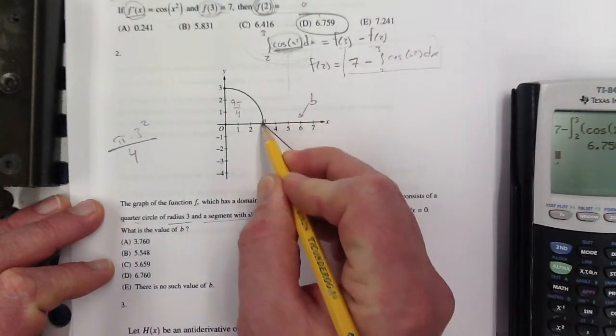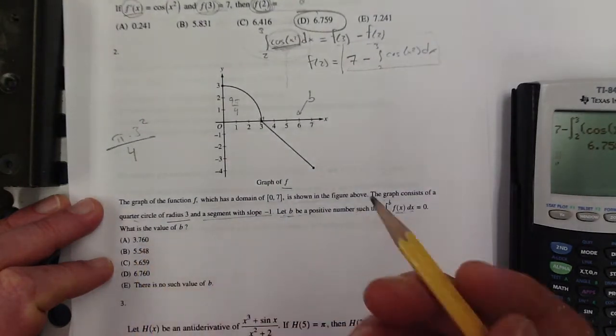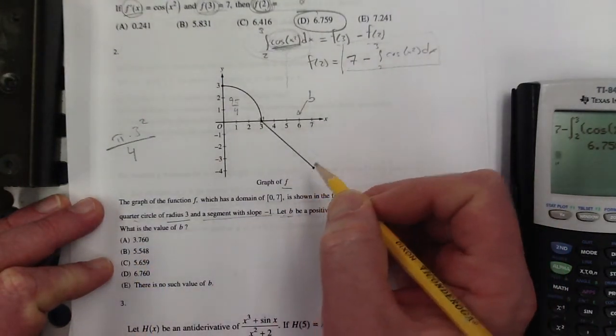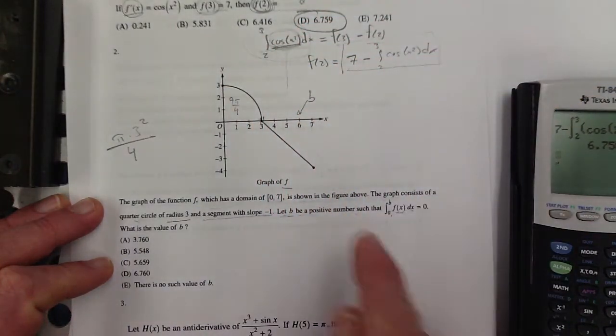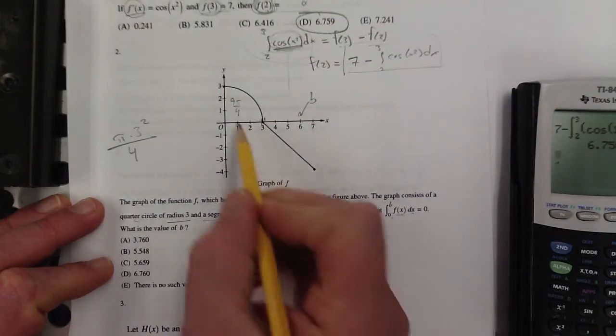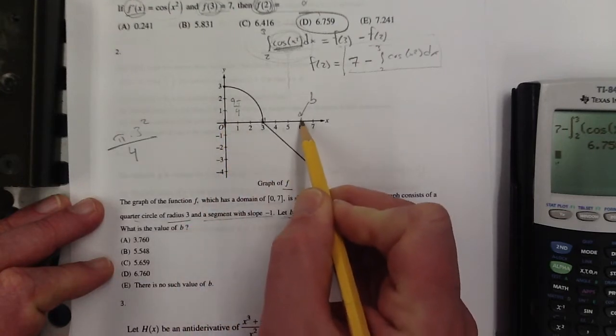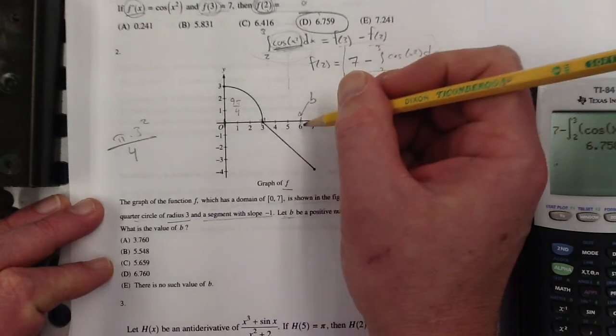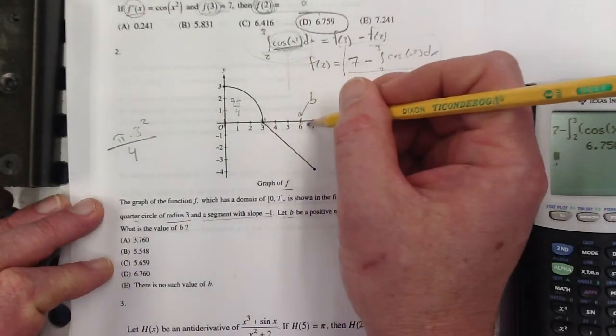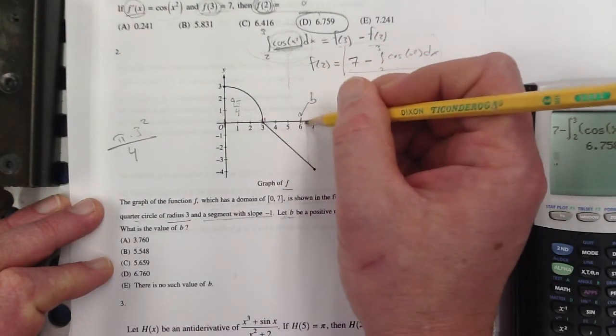It's going to be definitely in between 3 and 7, right? All those are between 3 and 7. That's not helpful. So that the area cancels out. I mean, that's how I'm interpreting that. So the area from 0 to wherever is equal to 0. So that means I need the area of this triangle.